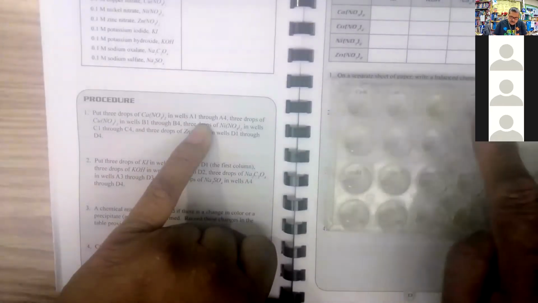And to preview the instructions, 3 drops of the chemical CaNO3 in wells A1 through A4. We'll call that A1 through A4 right there. 3 drops in B1 through 4, C1 through 4, and D1 through 4. And it says put 3 drops of KI in wells A1 through D1 going this way, 3 drops of KOH going this way, 3 drops of Na2C2O4 this way, 3 drops of sodium sulfate this way.